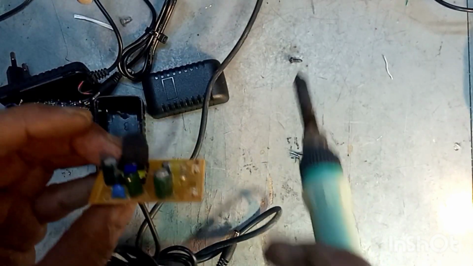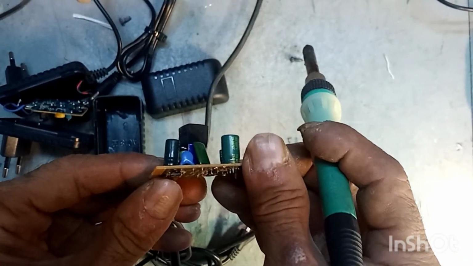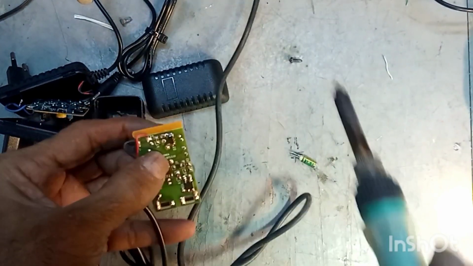Now I fix the capacitor. This is it. Now soldering.